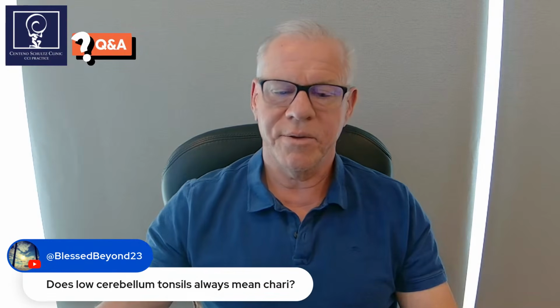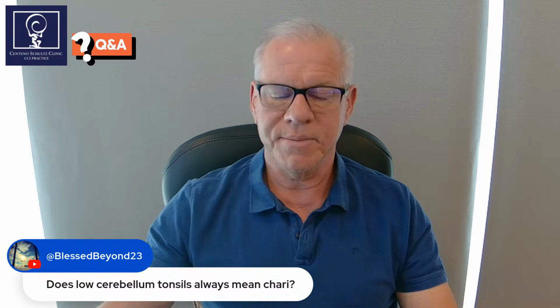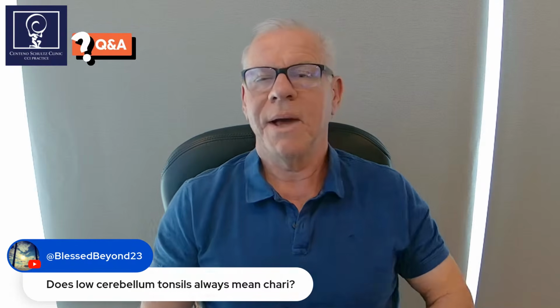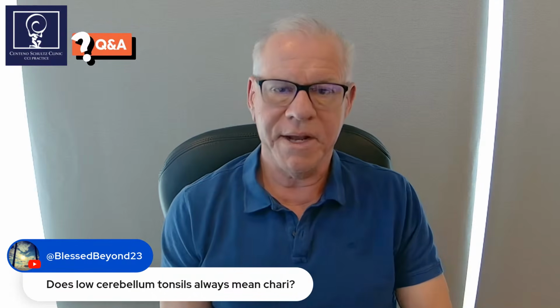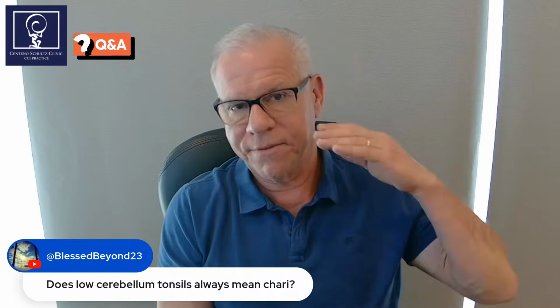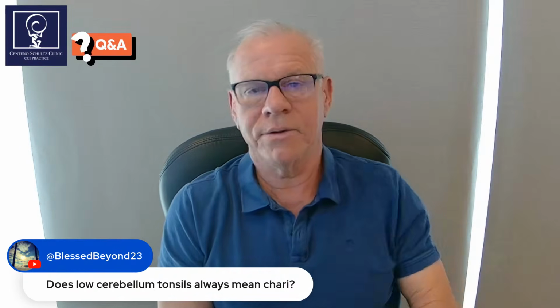Blessed, does low cerebellar tonsils always mean Chiari? I'm not sure what you mean by Chiari, meaning that low cerebellar tonsils that just touch the foramen magnum, or a line that goes across the foramen magnum, would be considered CTE or Chiari 0.